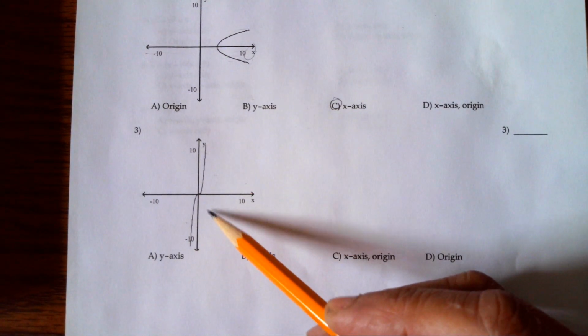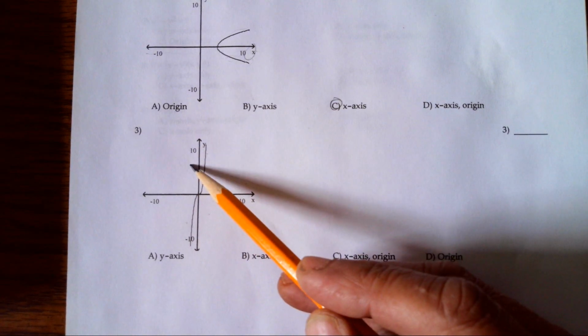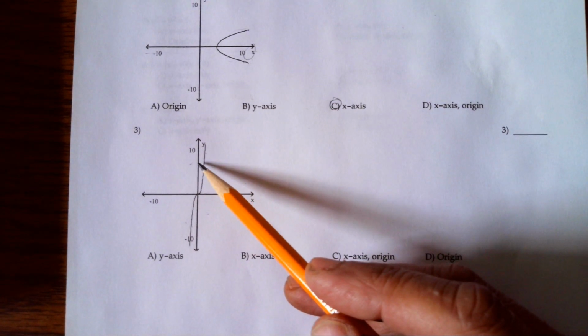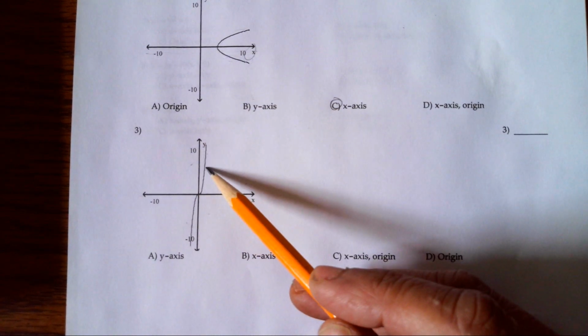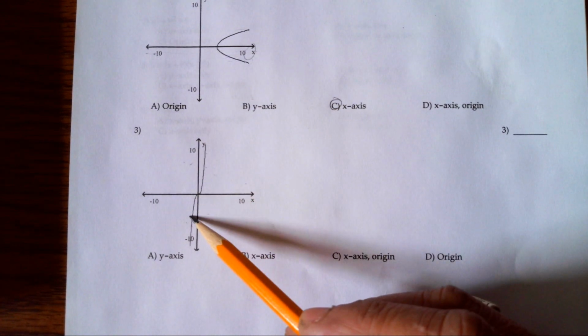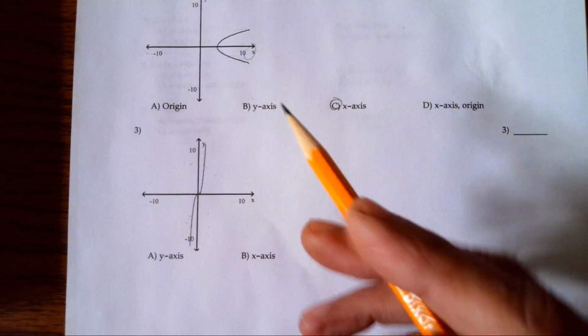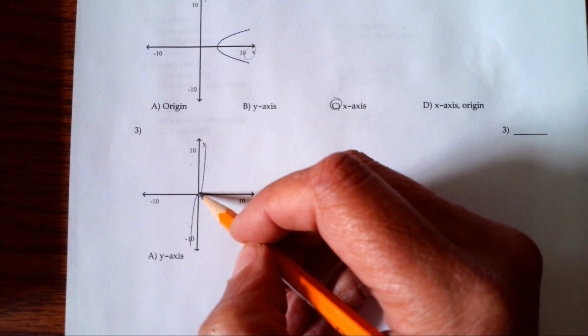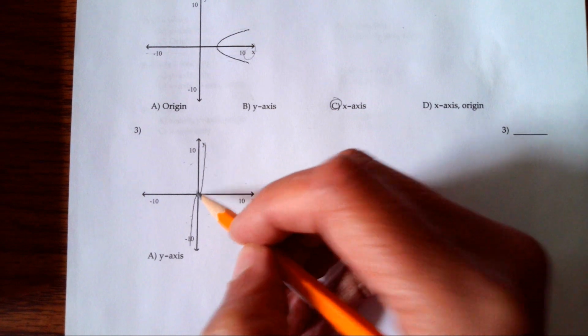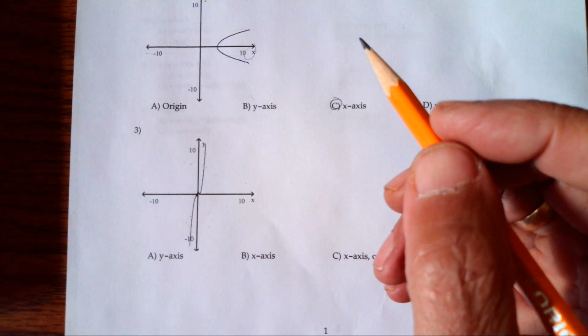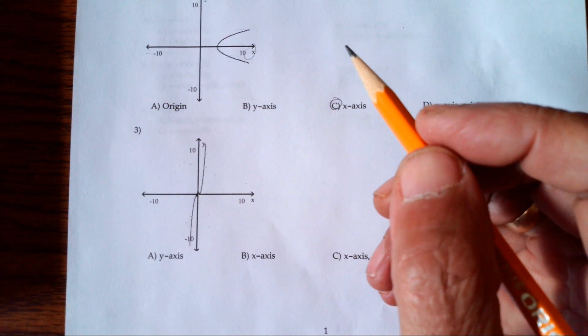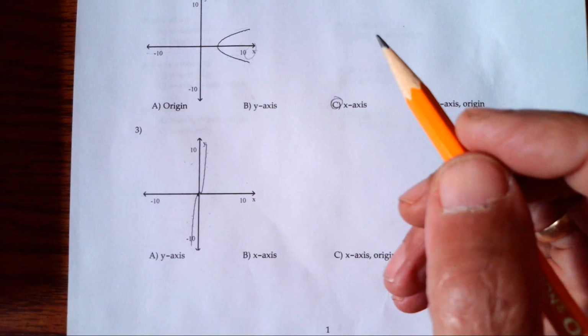Number 3, well, we don't have x-axis symmetry, because if I fold it along the x-axis, these points don't show up here, and those points don't show up in the second quadrant. No y-axis symmetry, because if I fold it along the y-axis, these points don't show up there, and these don't show up there. But I do have symmetry to the origin. It's not just because it goes through the origin, because a circle is symmetric to the origin, and it doesn't go through the origin.